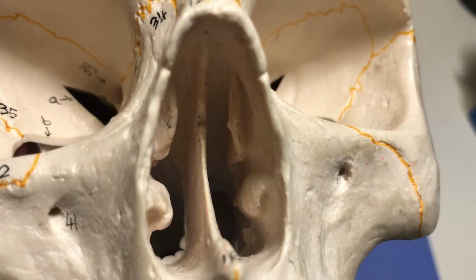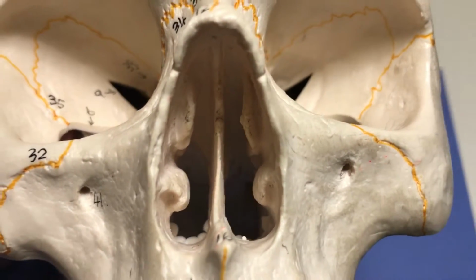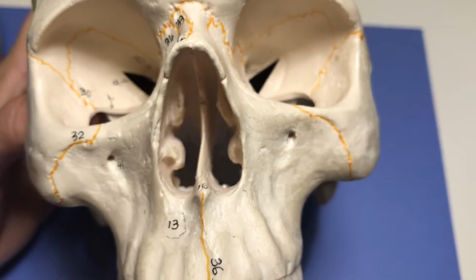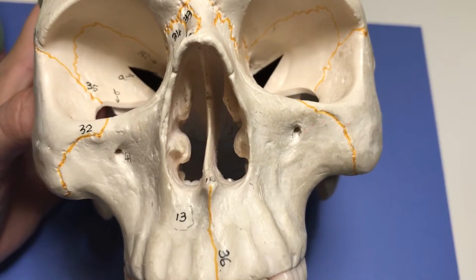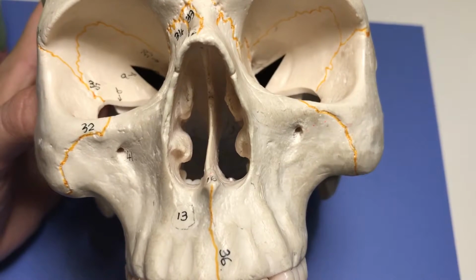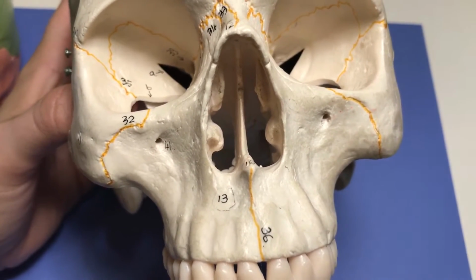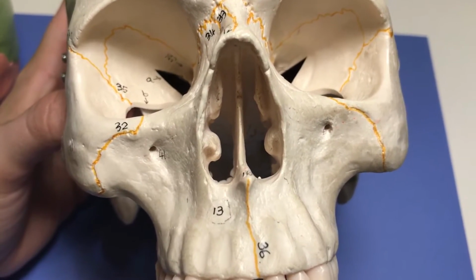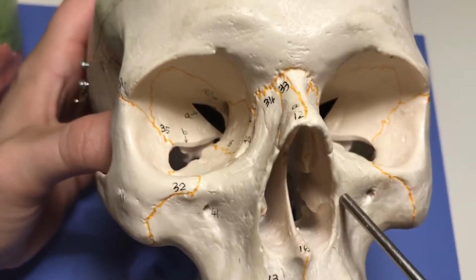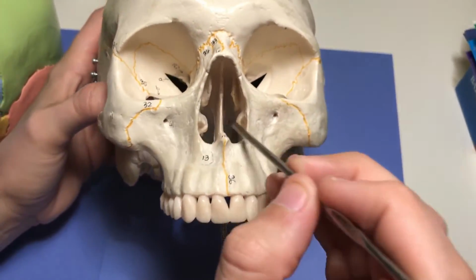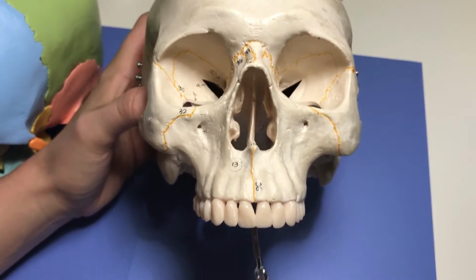The nasal mucosa is going to have all of those olfactory neurons that help with our sense of smell, so more surface area means more neurons. Nasal mucosa also helps warm and filter the air coming in that we're breathing. Again, more surface area, more warming, more filtering. So that's the function of the inferior nasal concha.